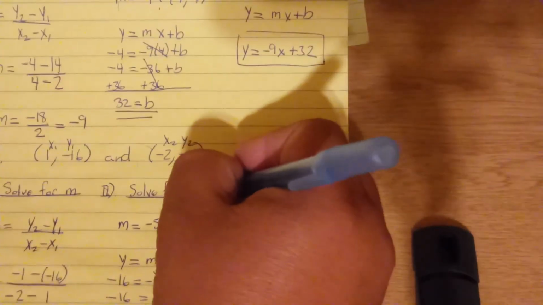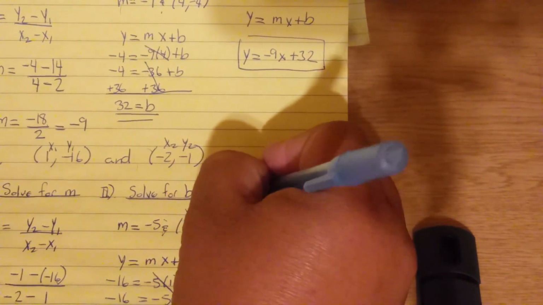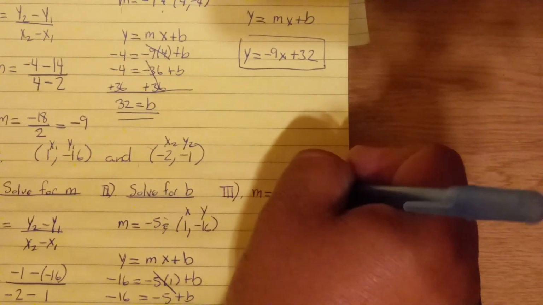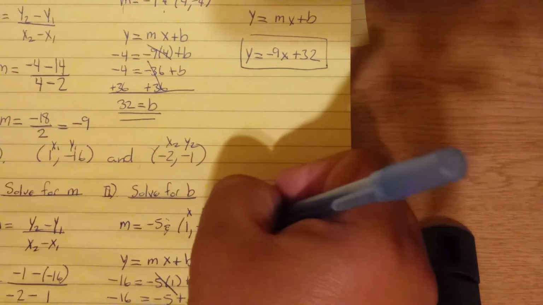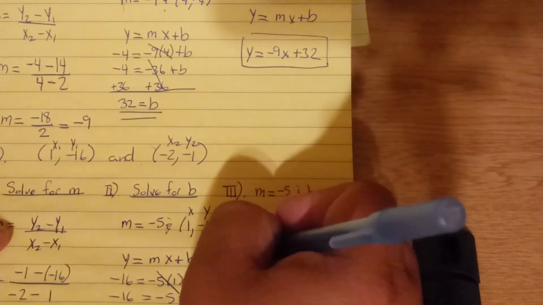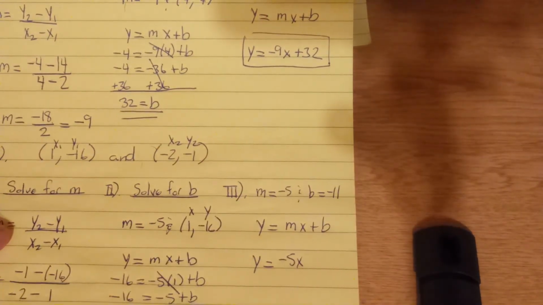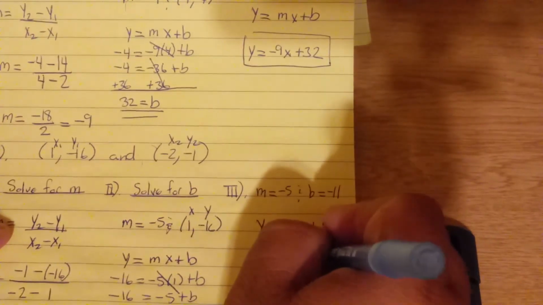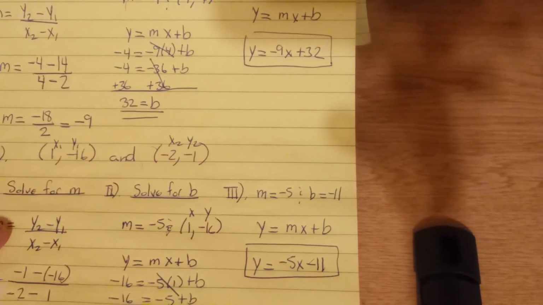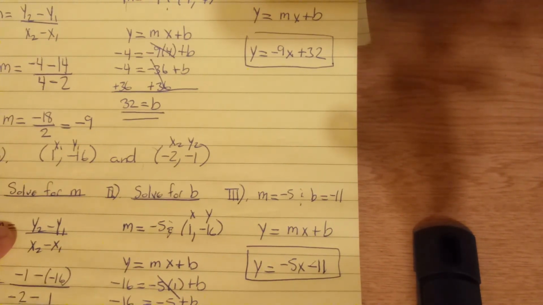In our third part, once again, we have a slope of -5. We have a y-intercept of -11. And we're going to substitute it into this y = mx + b format. So this will be -5x, and the b is -11. And that is your equation for that one right there. Alright, so this concludes part 2 of section 7.4.